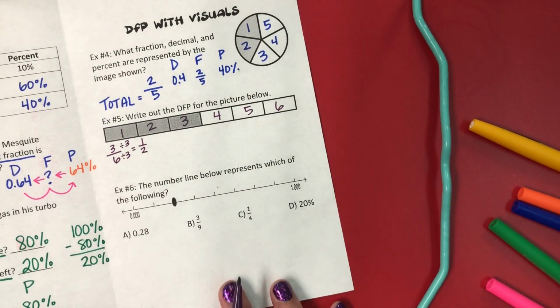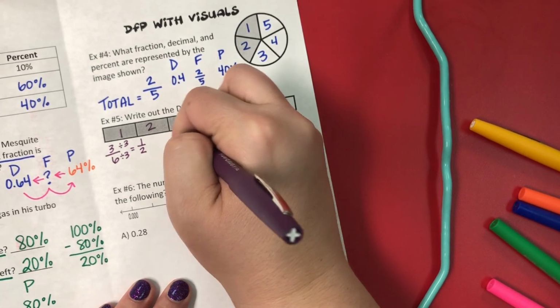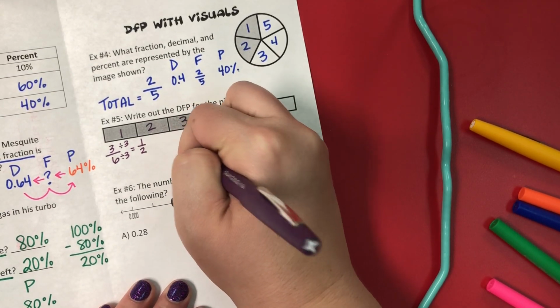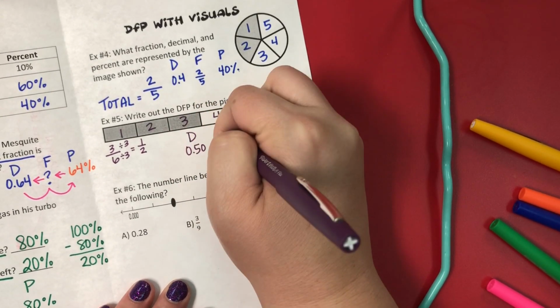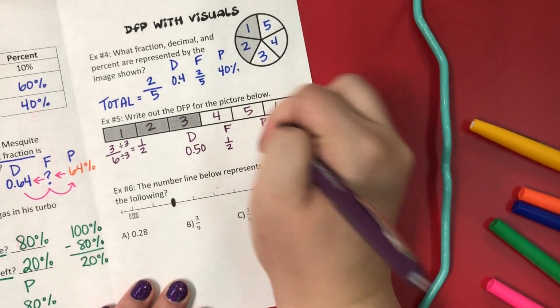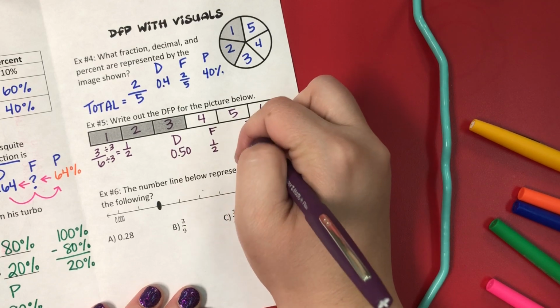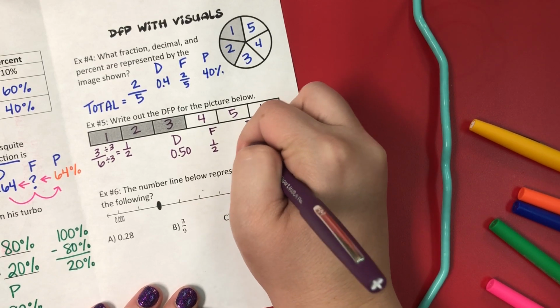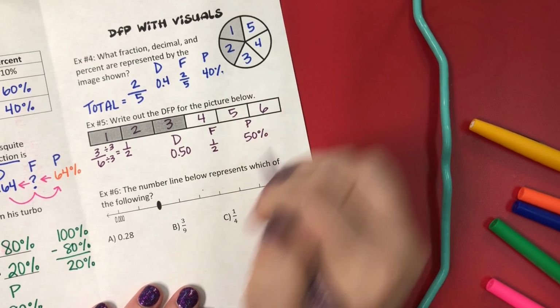Hopefully everyone has 1/2 memorized, and they know that half of a dollar is 50 cents. As a fraction, it's just 1/2, and half of a percentage would be 50%.